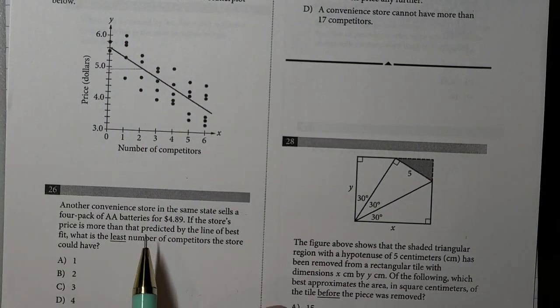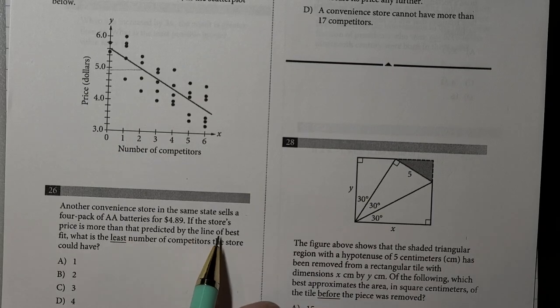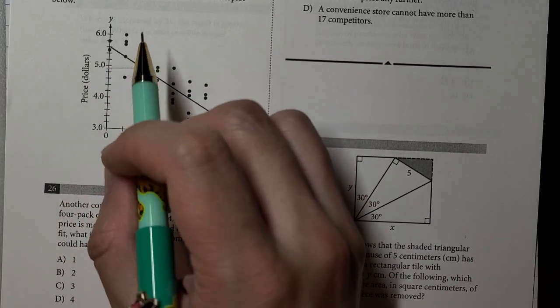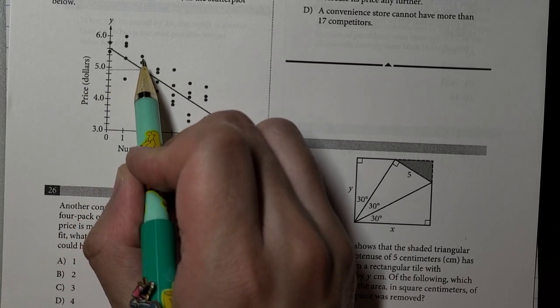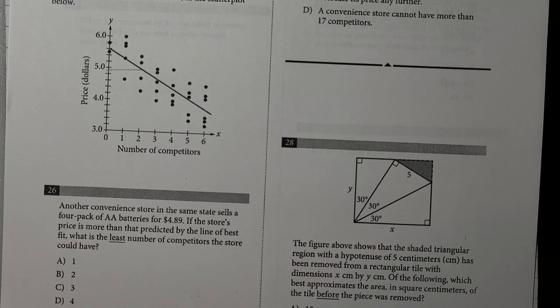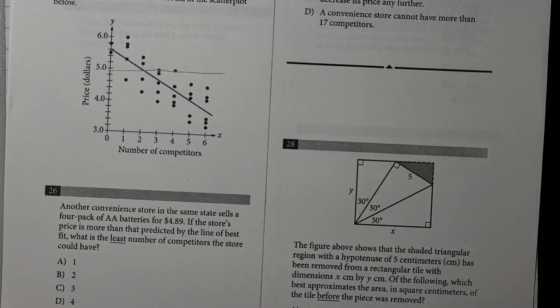If the store's price is more than that predicted by the line of best fit, so the line of best fit is here, store's price is more, so the price is here. So it's one of these 2 points. What is the least number of competitors that the store could have? Actually, let's just draw the whole line. Okay.